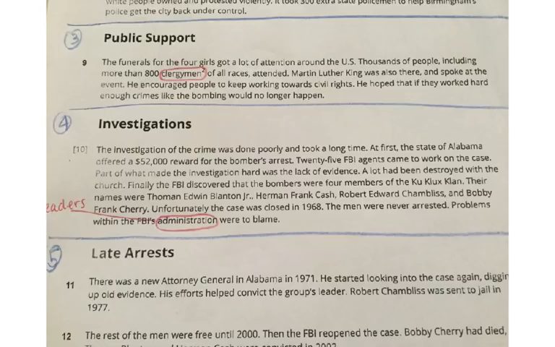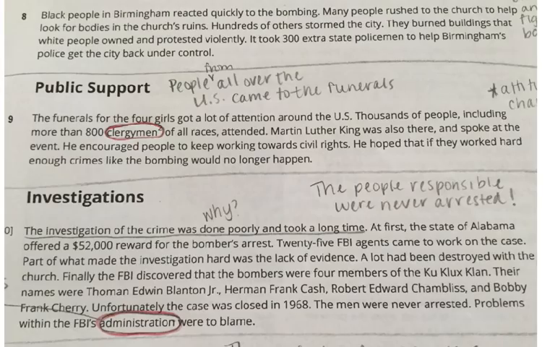It seemed like another time when people were not brought to justice, just like the Emmett Till case. So what is your summary for this section? Mine is that, right here, the people responsible were never arrested. It just came down to that. It came down to those few short words with me.